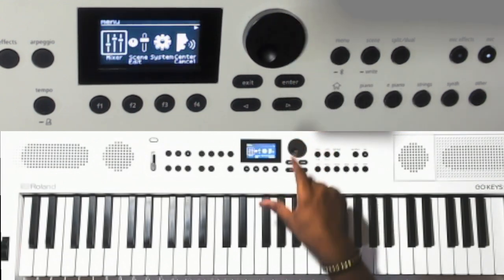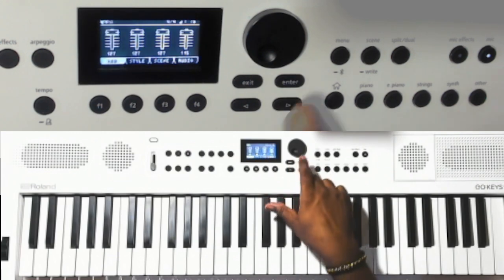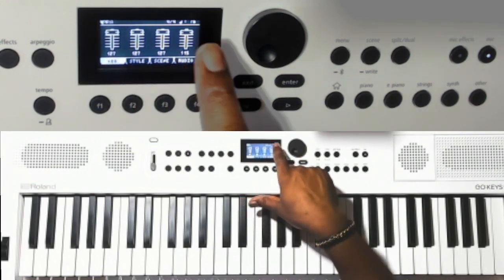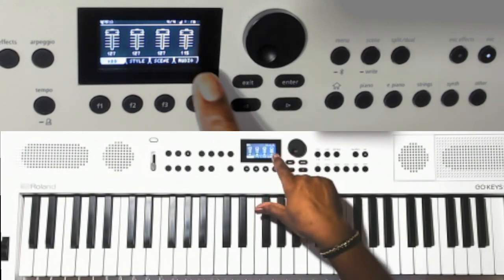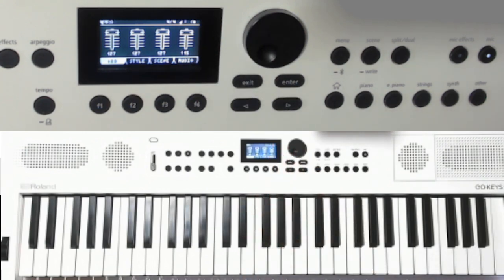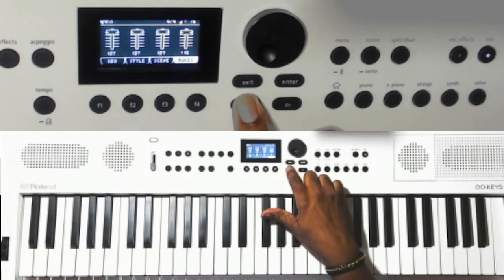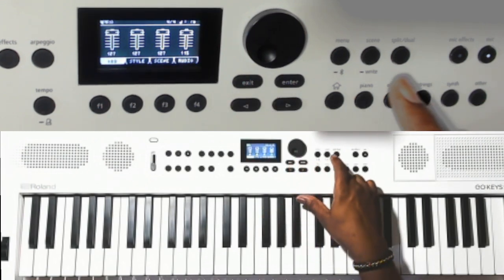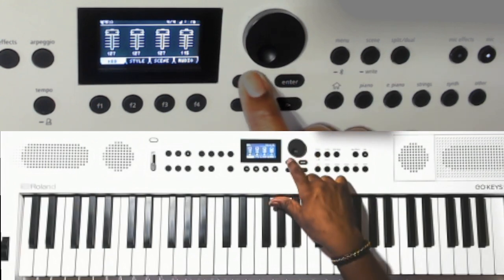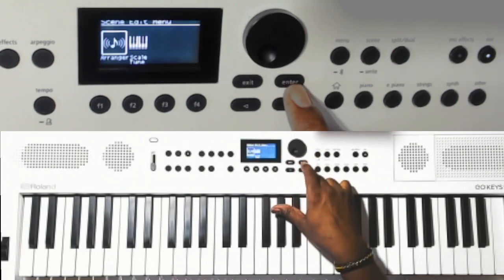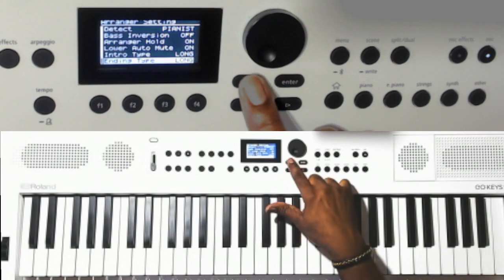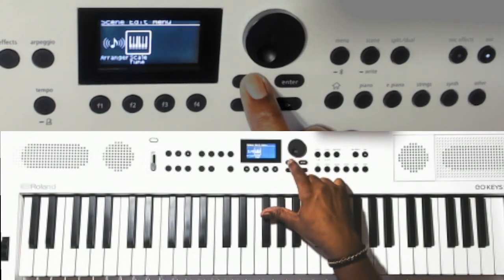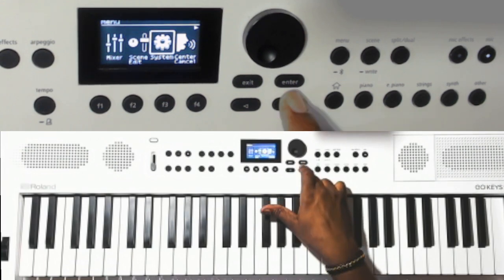The menu has got so many features. So you got a mixer, and this allows you adjust the volume of the keyboard, the style, the scene, and the audio. If you've got some additional audio playing from a USB, or something of that nature. You've also got, let's exit, you've also got scene edit, where there's your arranger and there's your scale type. This is going into territory that beginners may not care to know.